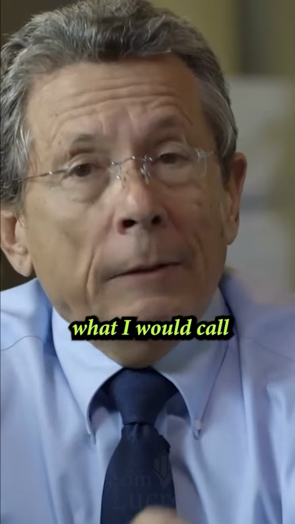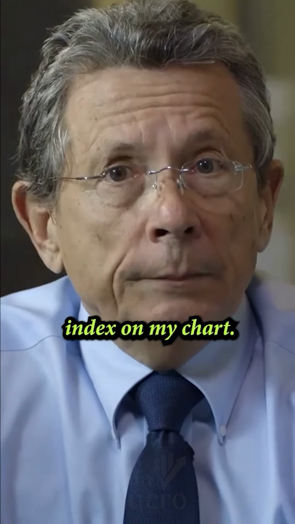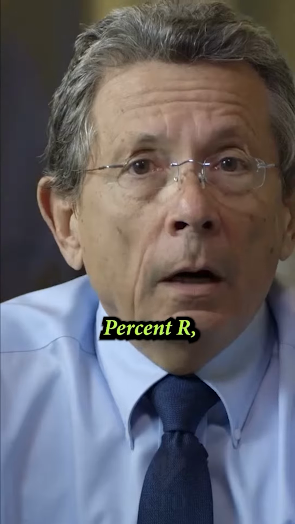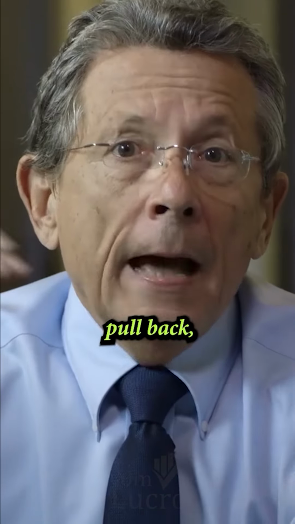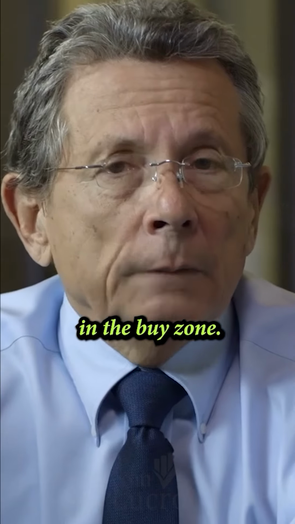Then I will have one, what I would call an overbought or oversold index on my chart. I like to use Williams %R. It's just a really good indicator to tell you we've been rallying too much, we'll probably pull back, or it's now time to be a buyer because we're in the buy zone.